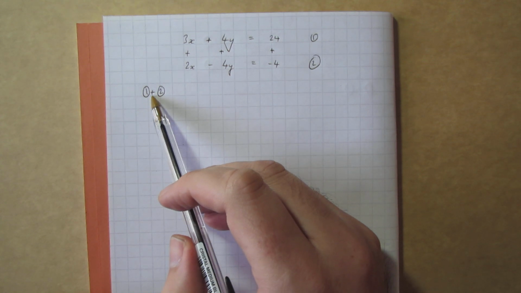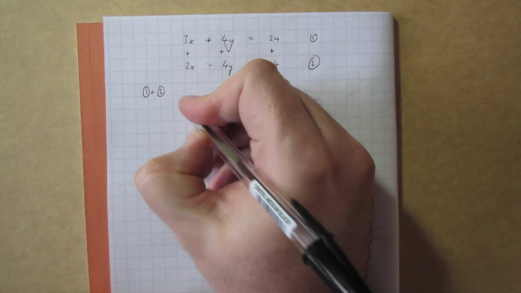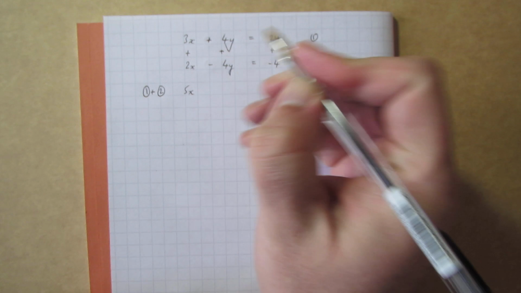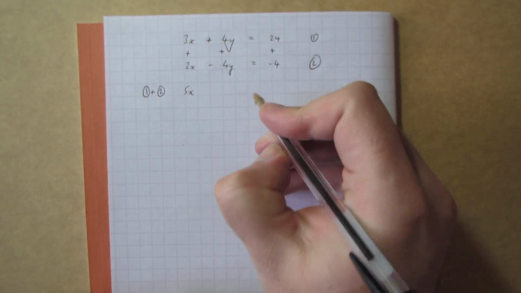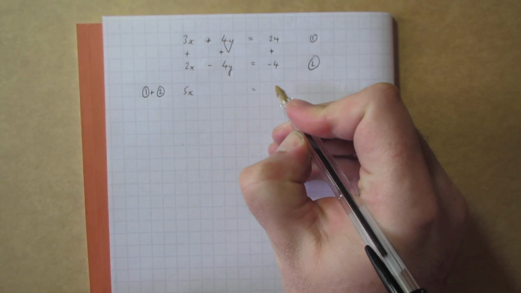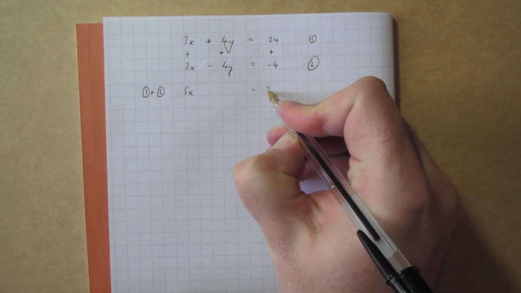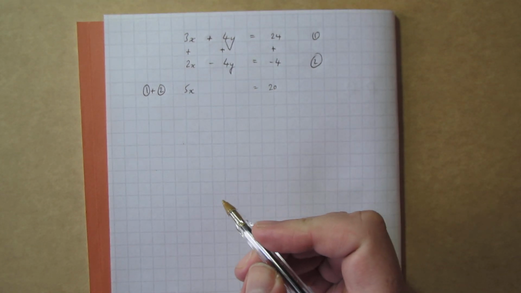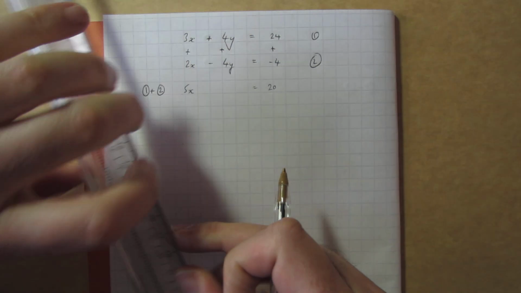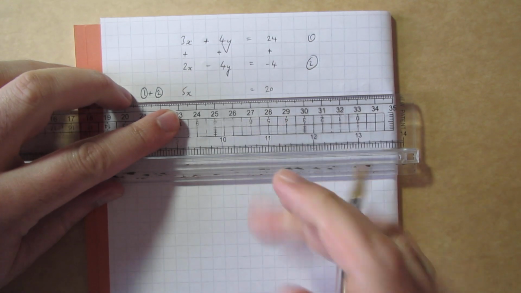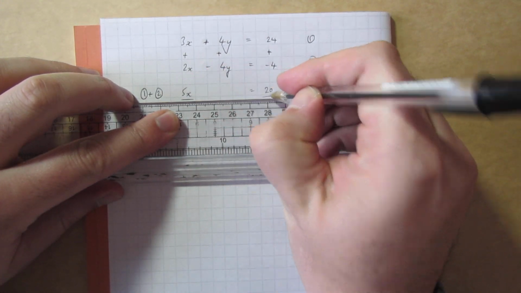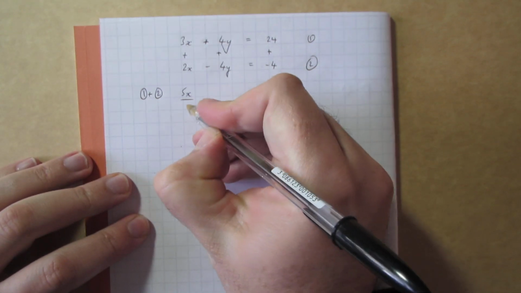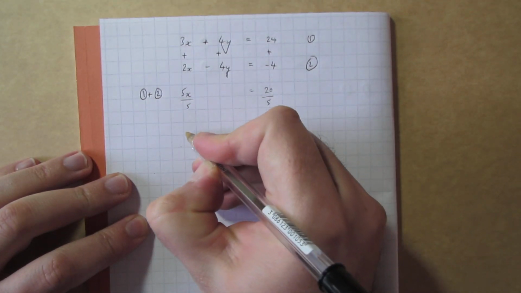So having identified that we want to add the equations, we get 5x plus 0 equals 28. Divide through by 5 and we get x equals 4.